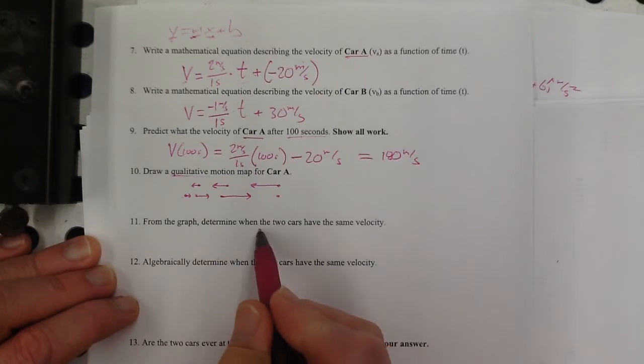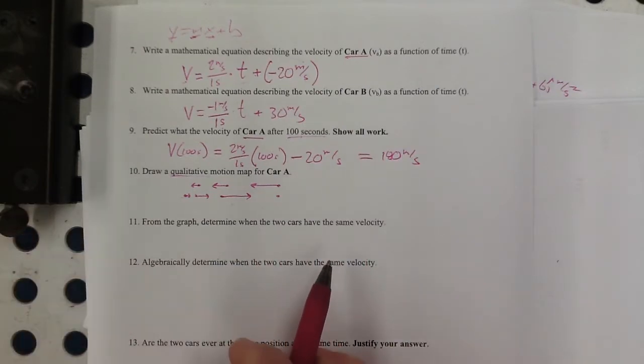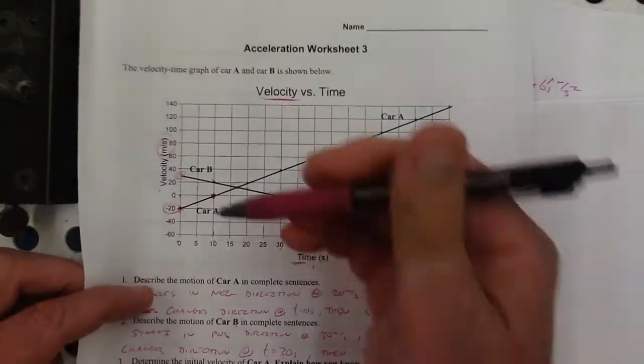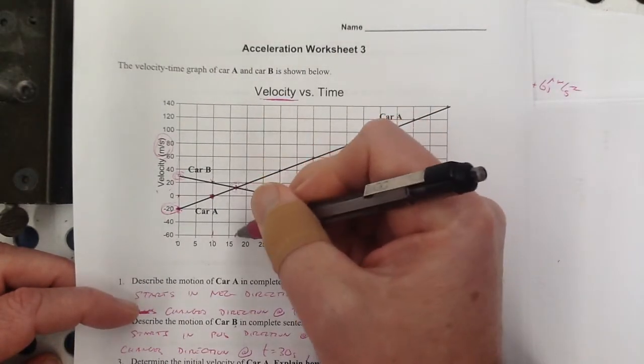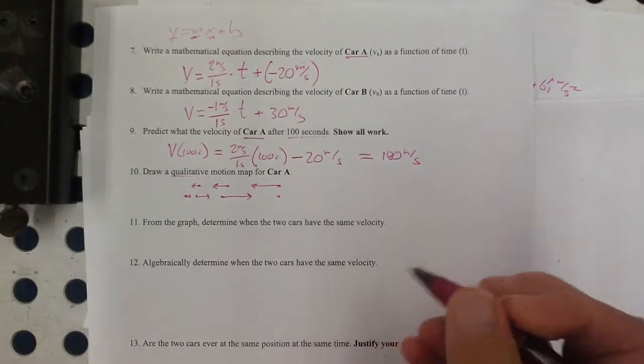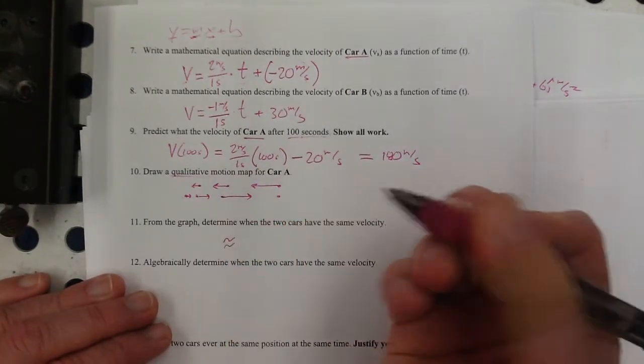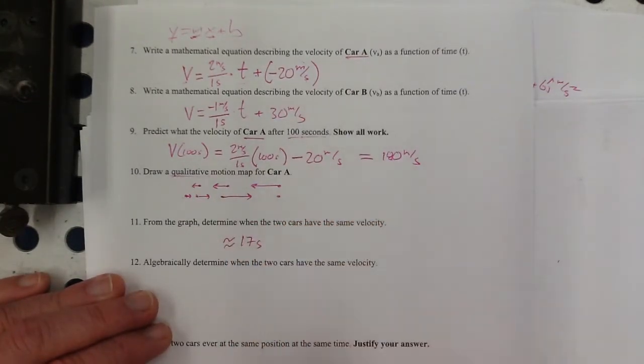From the graph, determine when the two cars have the same velocity. From the graph, it looks like they have the same velocity at, I don't know, time 17. I'm getting that from the graph, so that's approximate, I guess. How about if we do it algebraically?